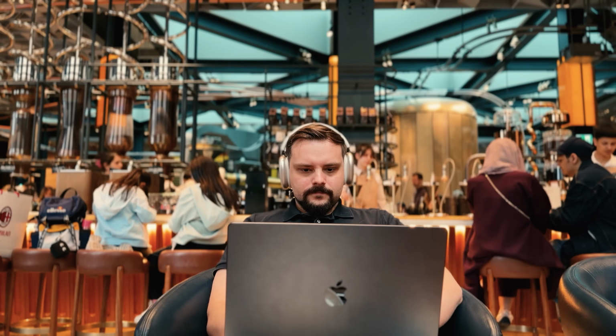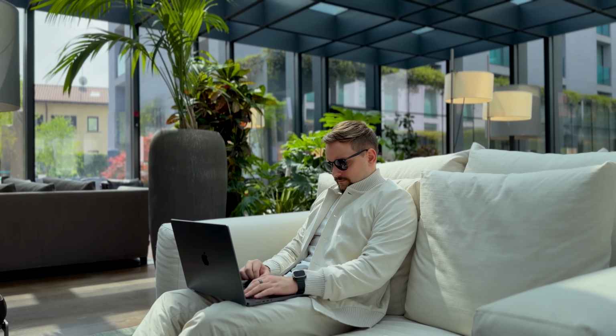Guys, creating videos usually means juggling multiple tools, tweaking endless settings, and spending hours cleaning up footage on the timeline. Even when AI tools are involved, a lot of the heavy lifting still ends up on your shoulders.